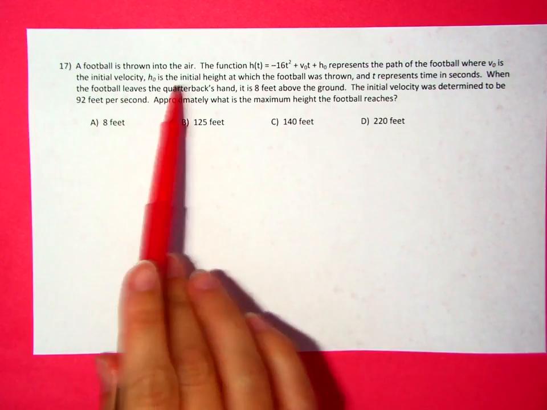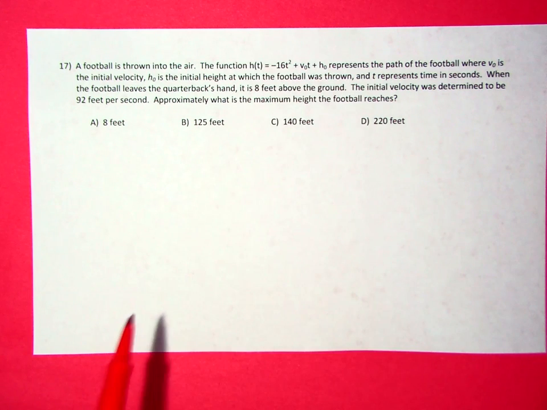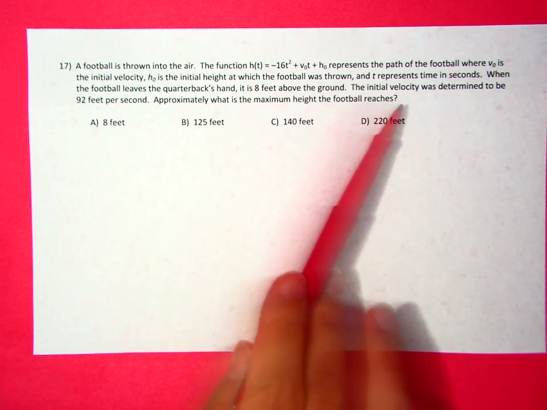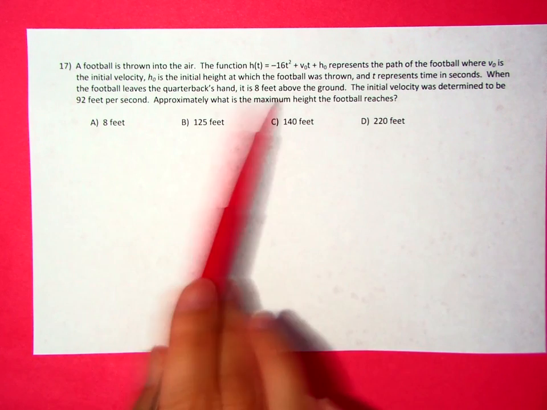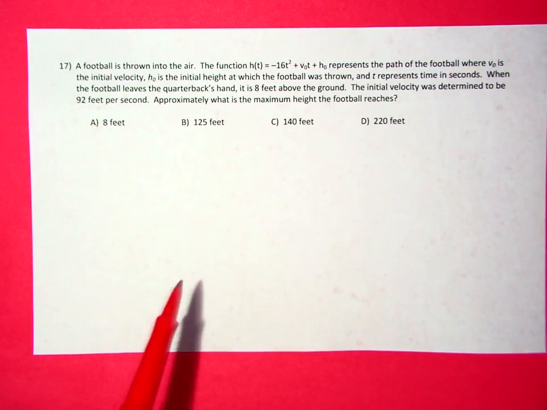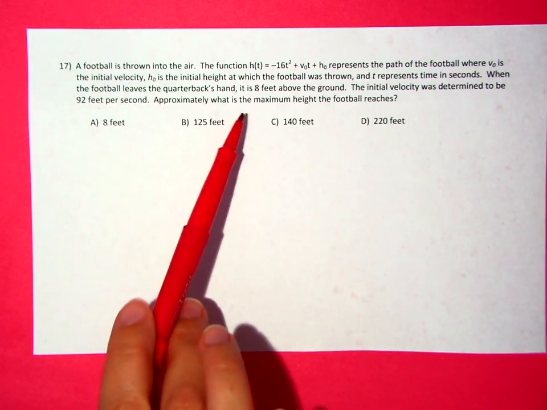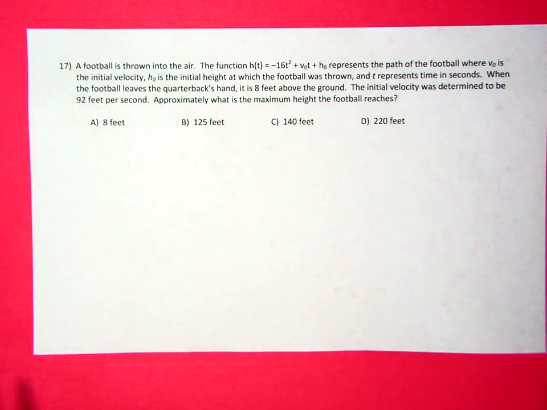This is number 17. It says a football is thrown into the air. The function given represents the path of the football. And then they tell us what each of the variables represents in that function. And then what it continues to read on is it gives us information like when the football leaves the hand and the velocity. But the question we're trying to answer is approximately what is the maximum height the football reaches?